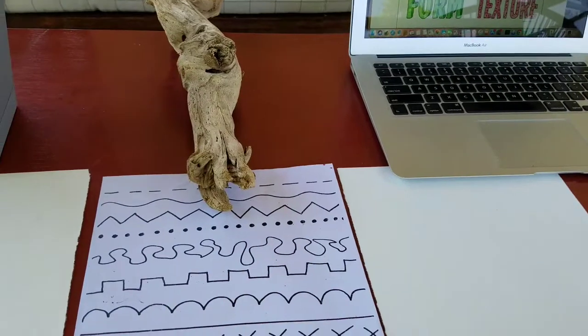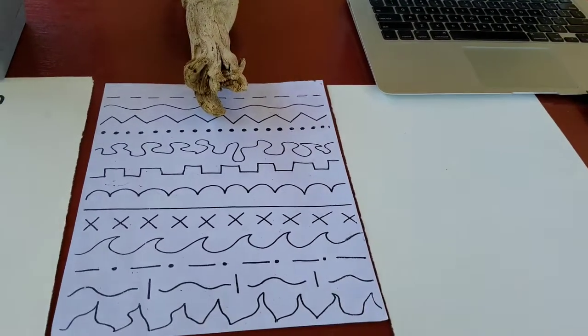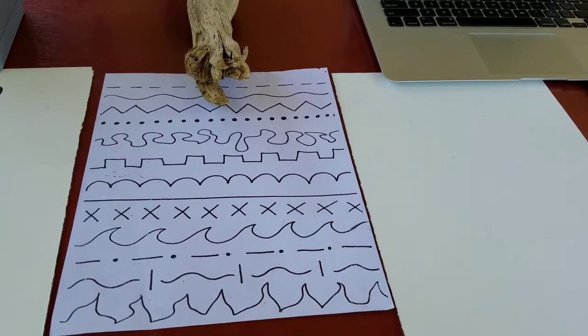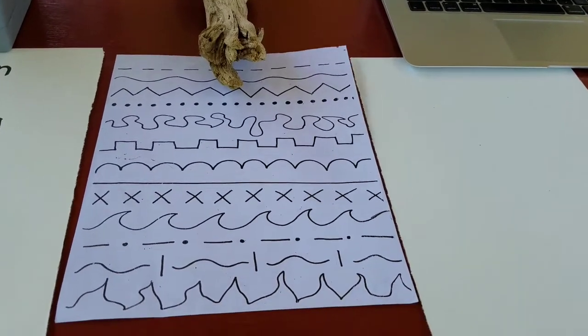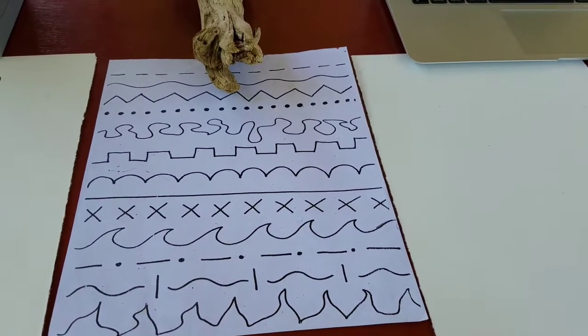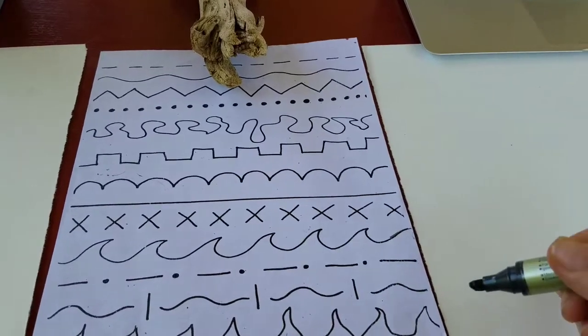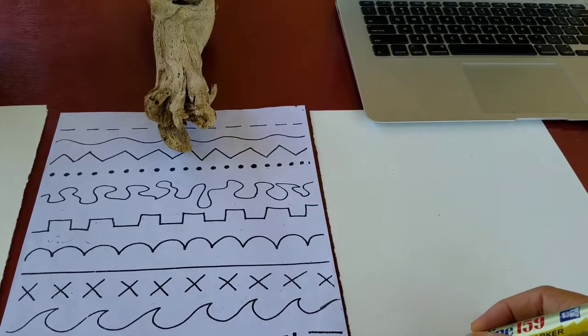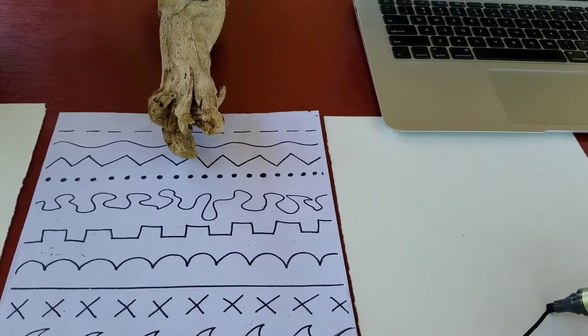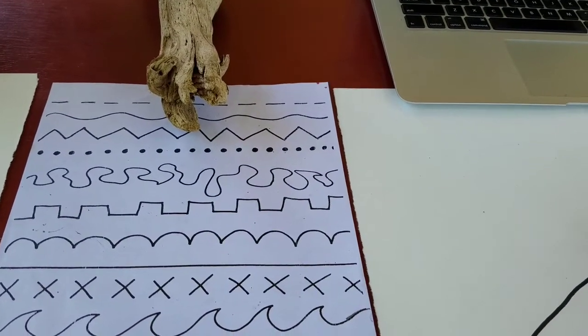So here's what I'm doing. I'm going to take the lid off my marker, and let's see, what kind of line should I choose? I think that I'm going to start out with a straight line. So I'm going to start on one edge of my paper, and I'm going to make a line all the way across.